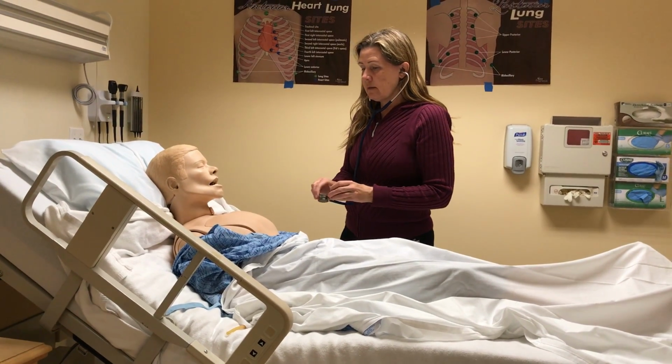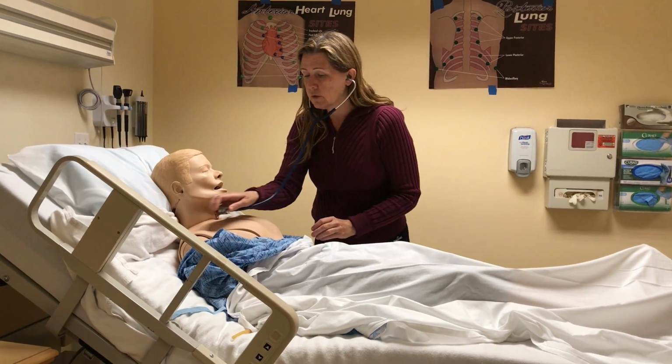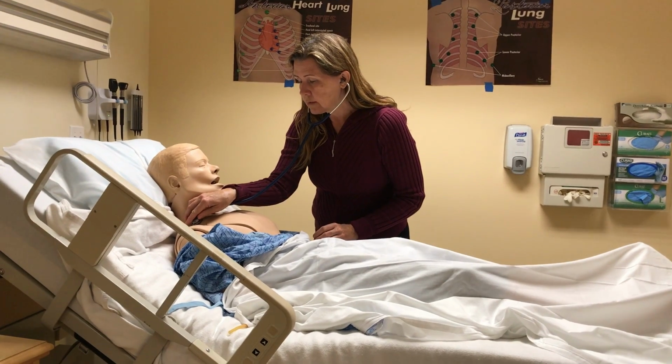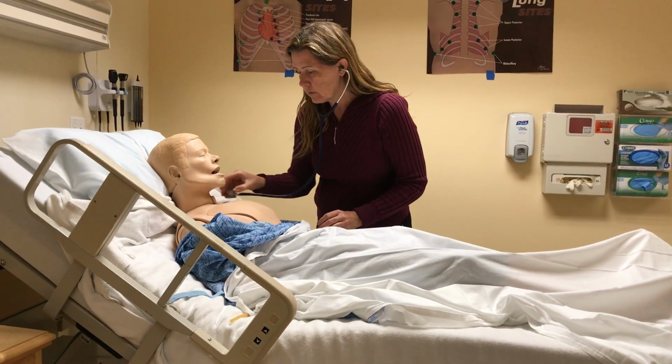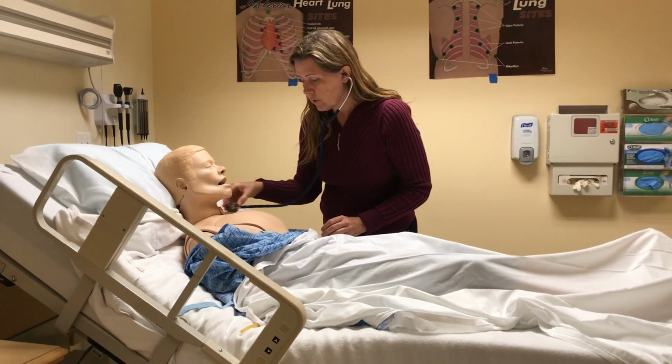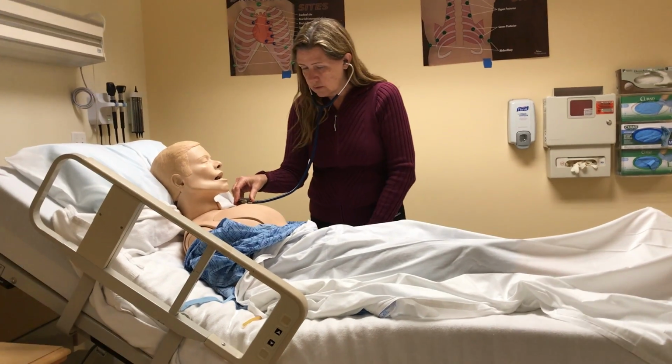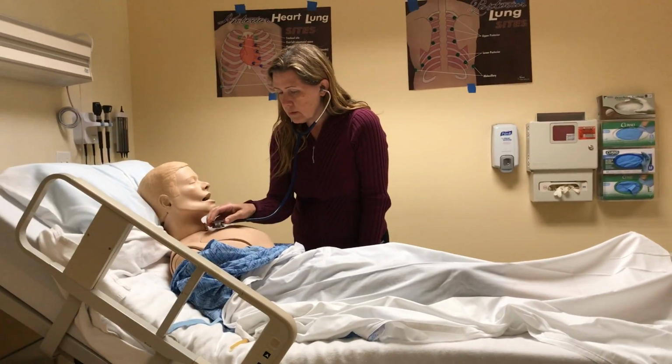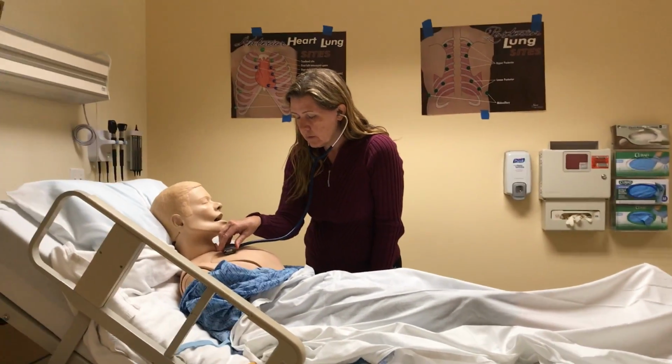Now I will assess the lung sounds. I'm starting from the top of the lungs, about the clavicles. And then I'm going to the second intercostal space, assessing the upper lobes.